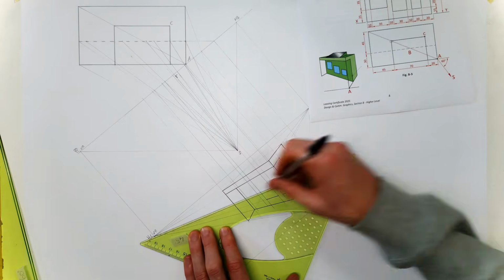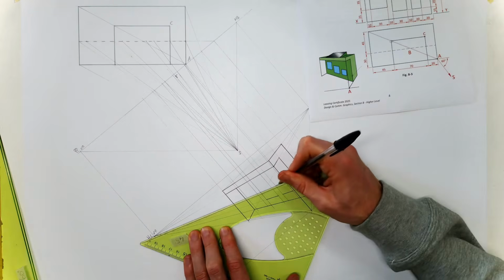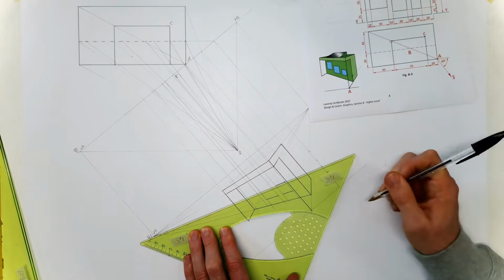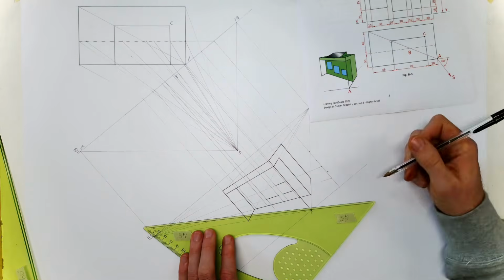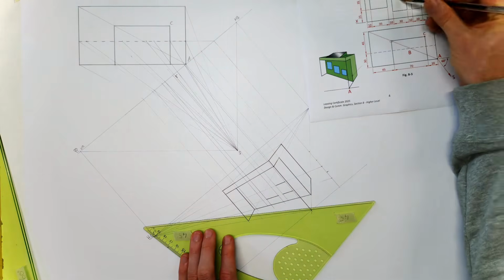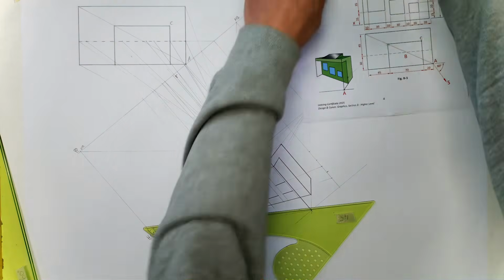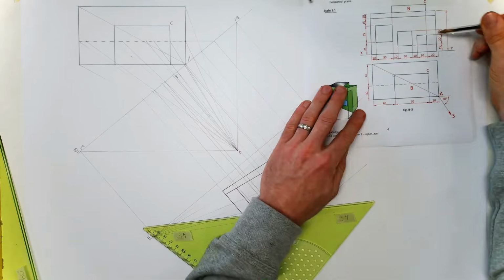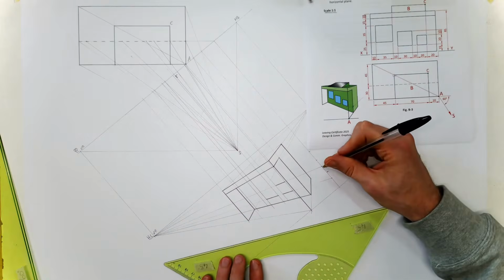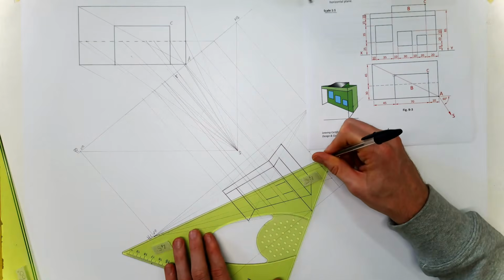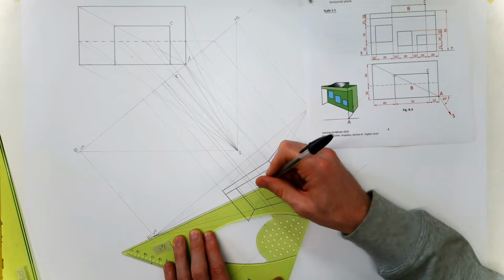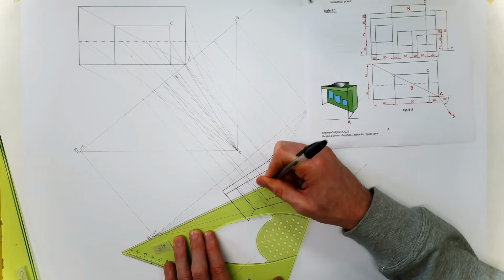Just to show the projection lines all the way back to the vanishing point. The next one down here is just 10 above it, so that was my mark 10 above it. Finish them back and I'll show the height of that one.